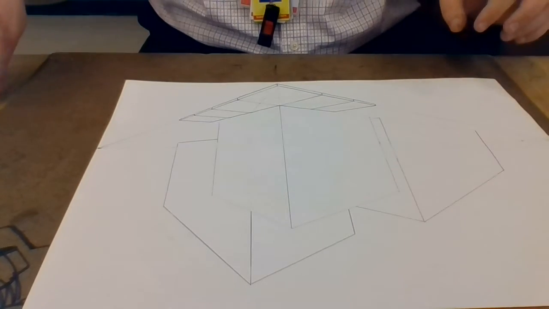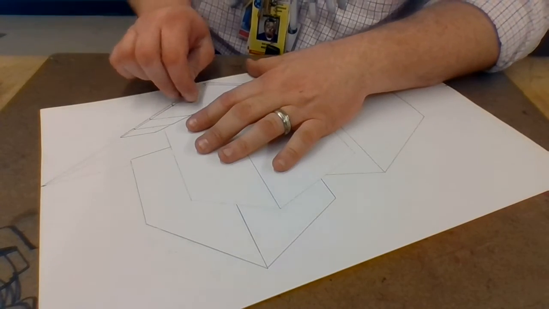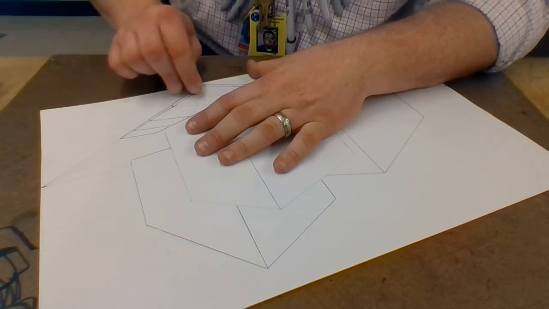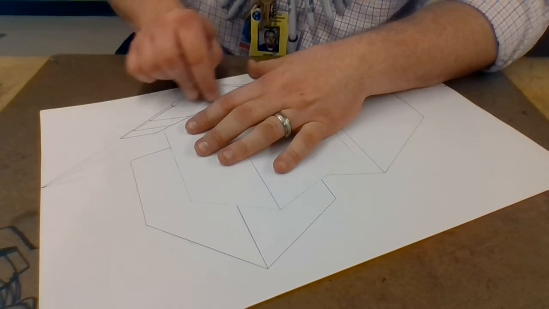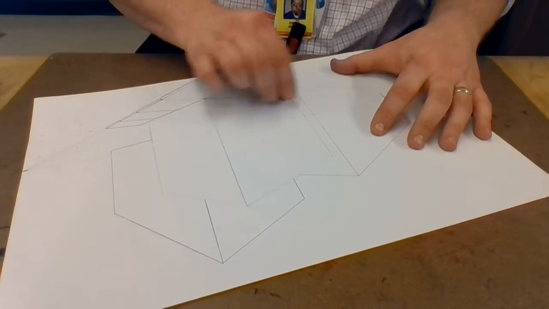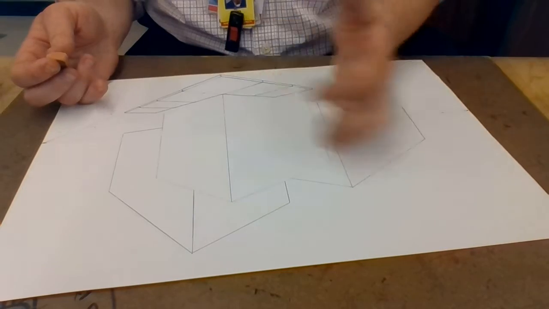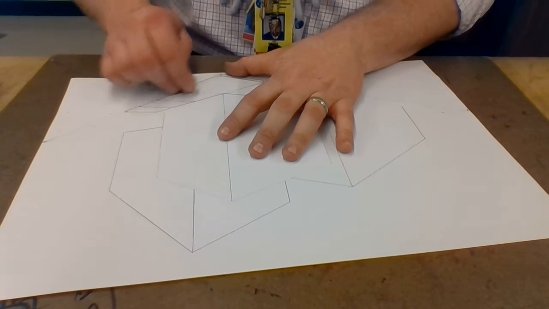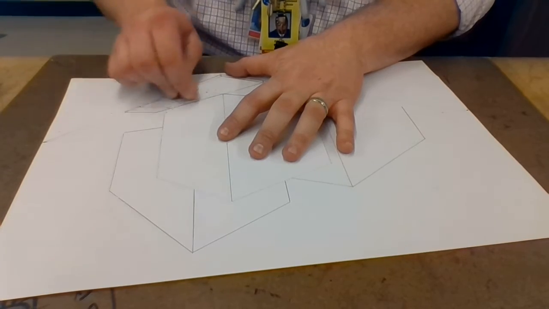So there we go. Now I can go through and erase those construction lines, and I would want to make my sidewalk go back further on both sides, but I just want to show you what happens when we clean these up.